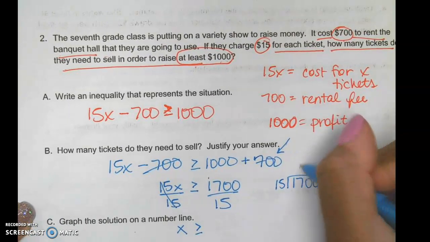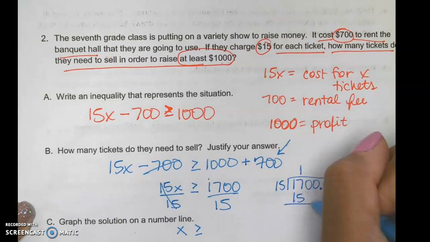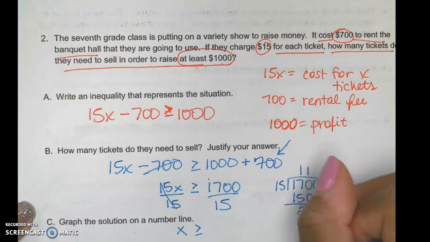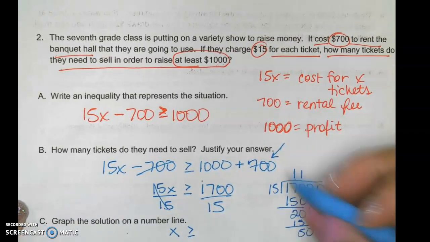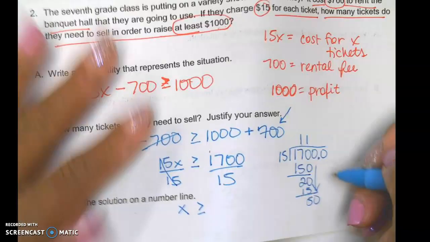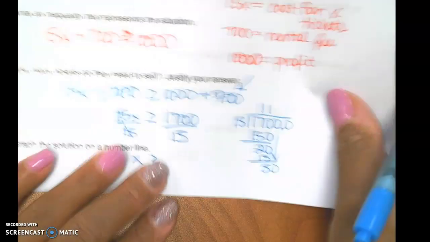15 goes into 17 one time. 15, 20, one time. 15, 50. 15 goes into 50 three times. Hold on, let me readjust.